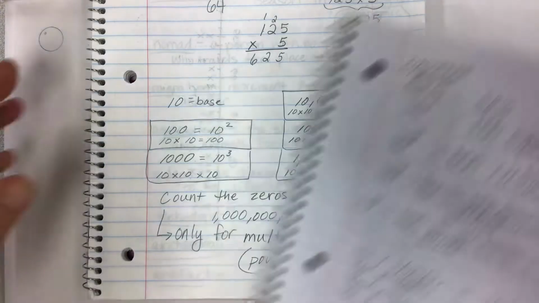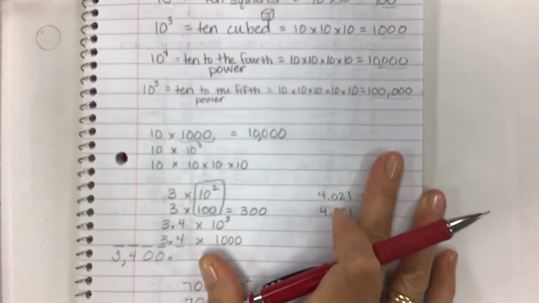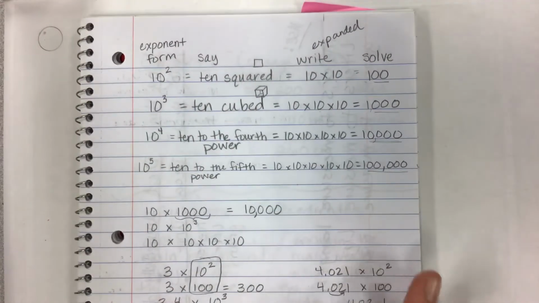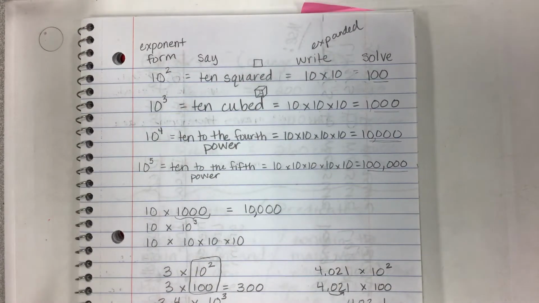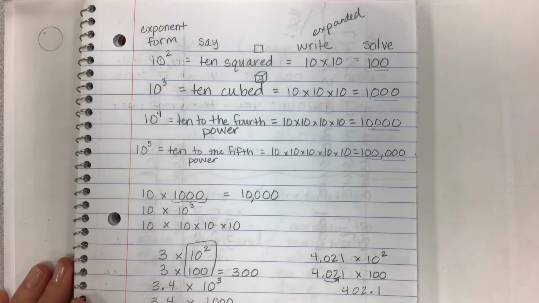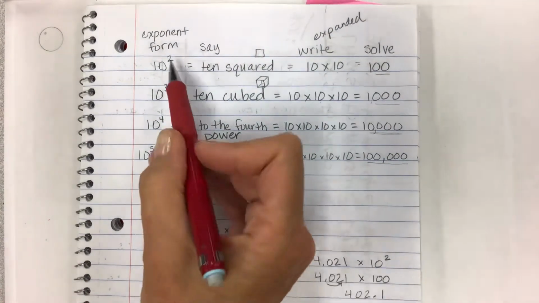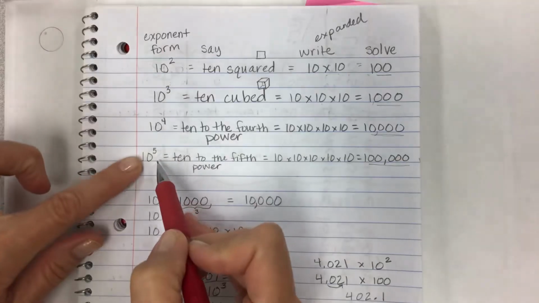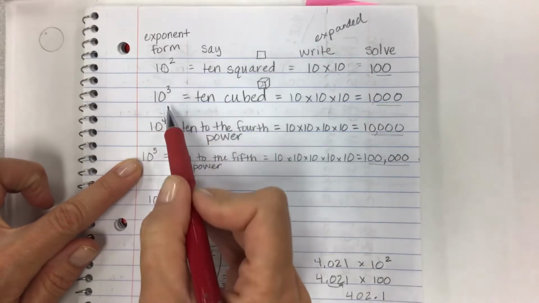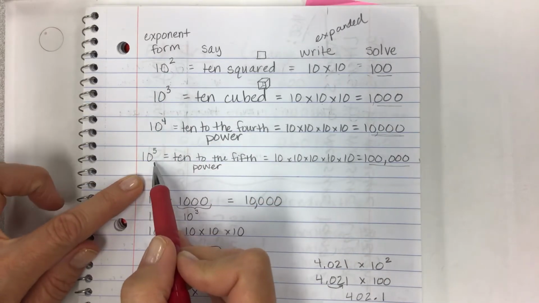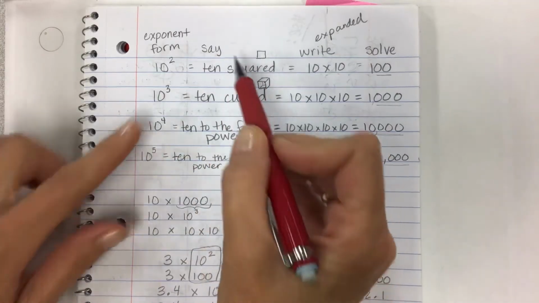So I have one more set of notes. I know it's a lot, and again, pause it and write everything. You'll be so happy later when you can look back and have all these answers. So this is exponential form: 10 squared, 10 cubed, 10 to the 4th, 10 to the 5th power. This is what you say.